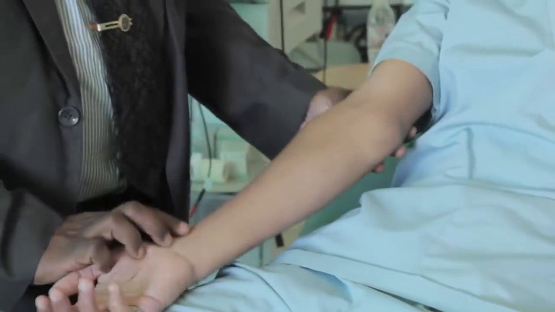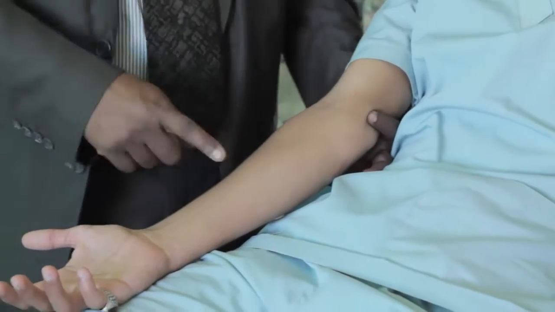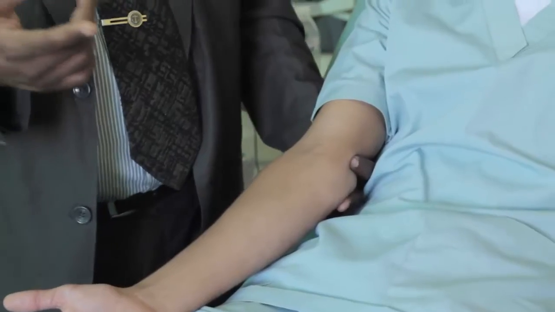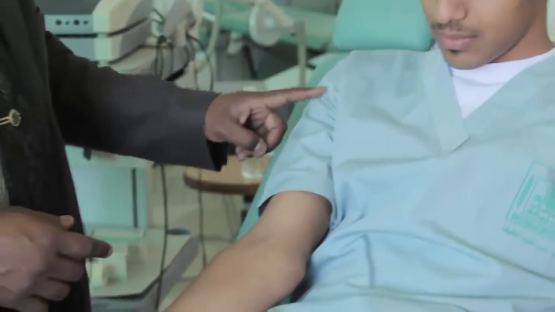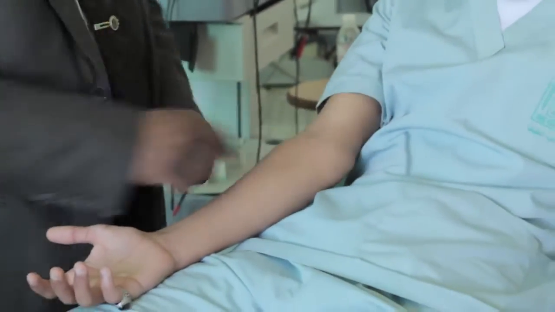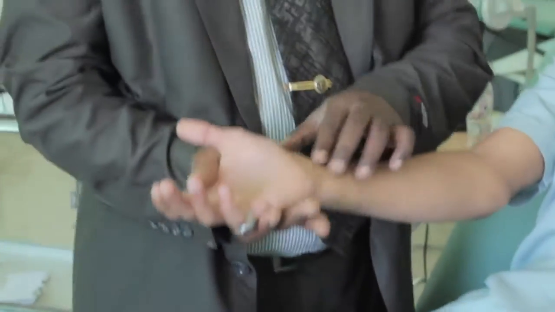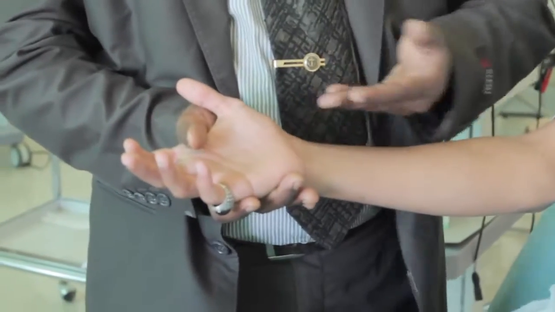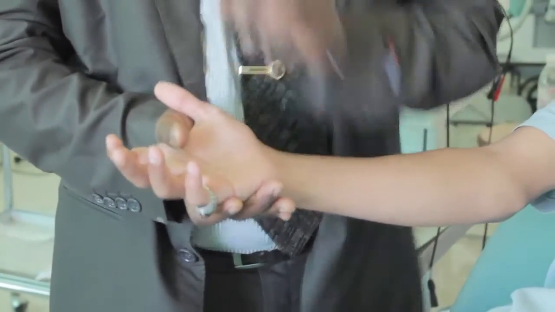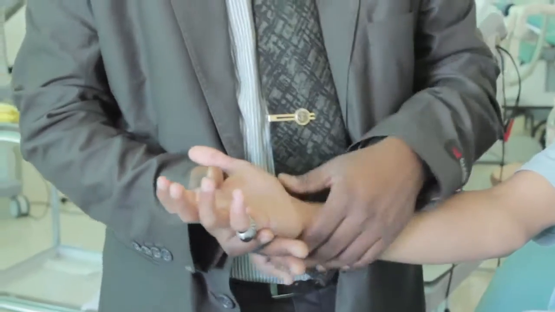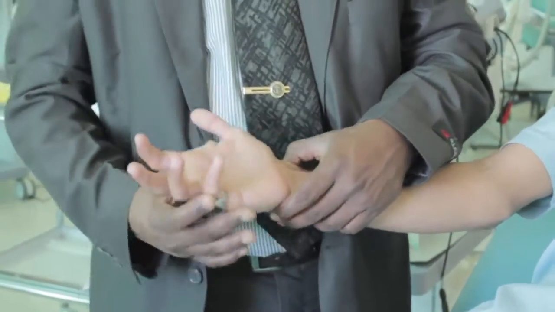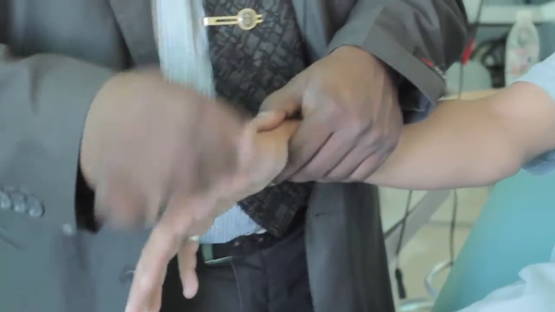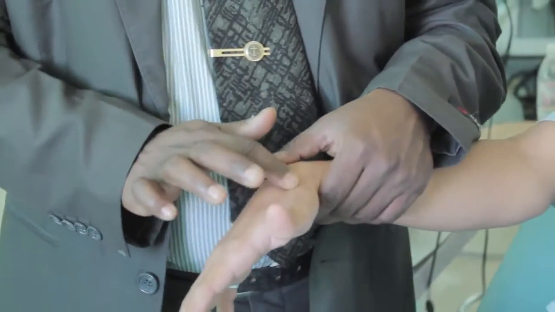Sometimes there is another problem called golfer's elbow. The origin of the flexors of the forearm will have pain or inflammation. So like this, bicipital tendonitis, tennis elbow, golfer's elbow, or sometimes carpal tunnel syndrome. The median nerve inside the tunnel of the carpal bones gets impinged and causes pain in the hand. Sometimes there is extensor pollicis longus tendon inflammation.